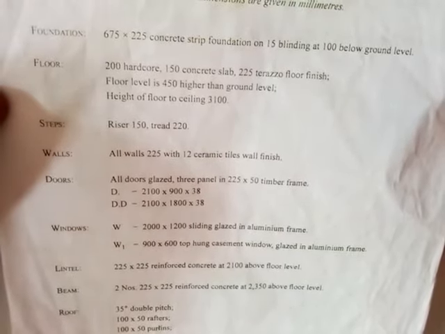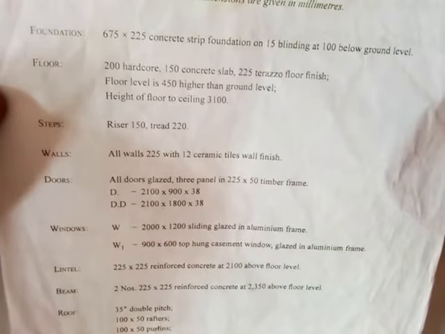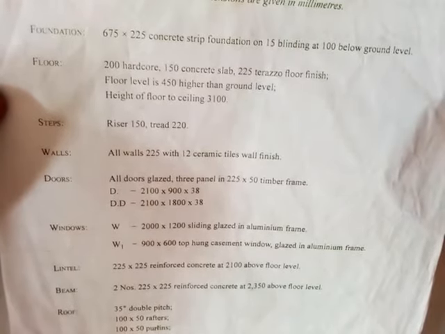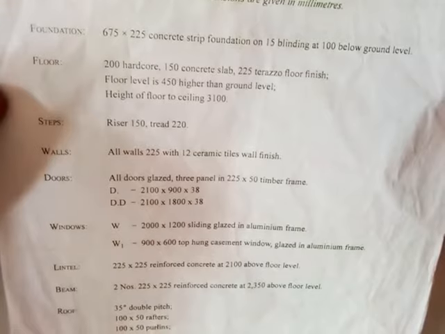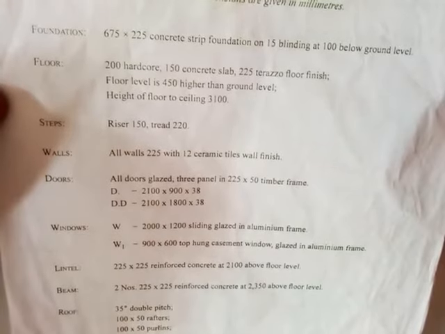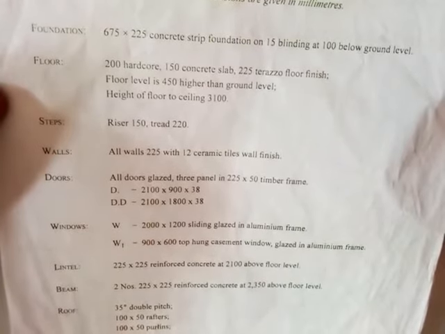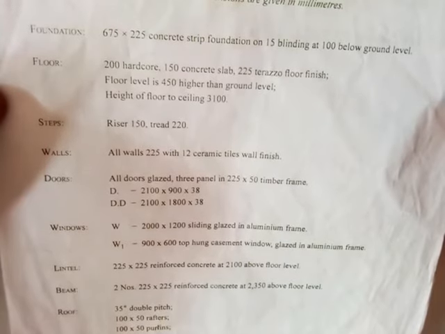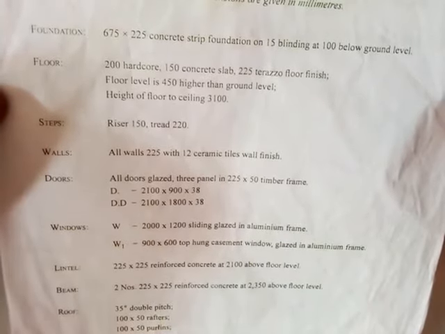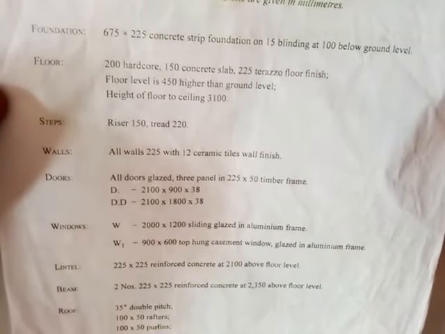Now, in this case, we are making use of walls. As we are told, all walls 225 with 12 ceramic tiles wall finish. Then in the plan, we have the steps, so we are making use of the tread in the plan. It's only the tread that we are using in the plan.